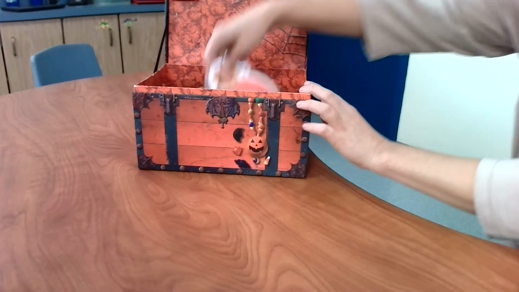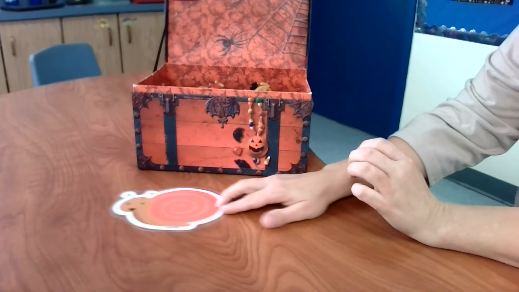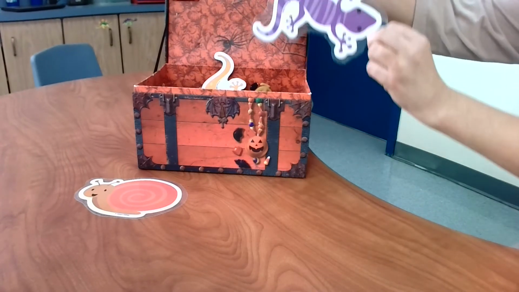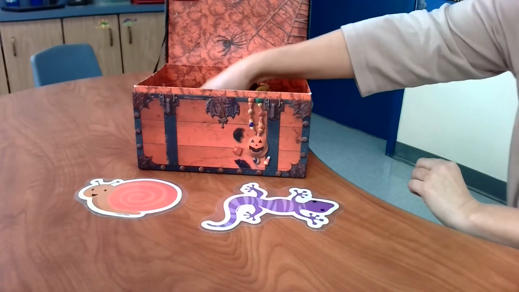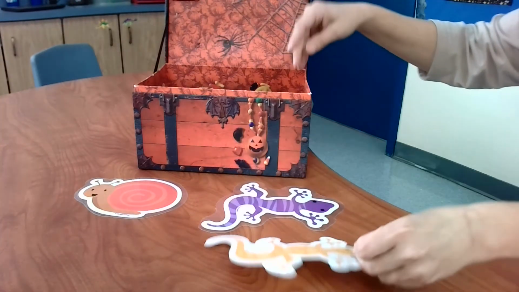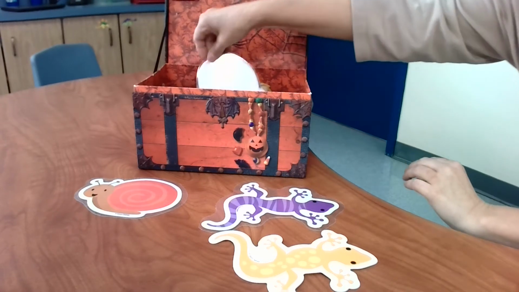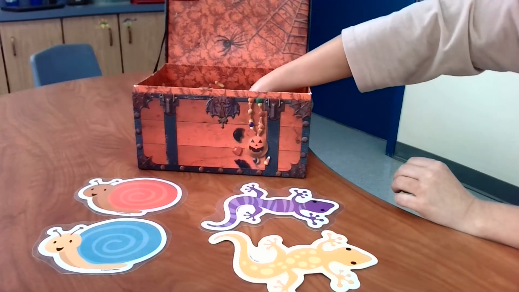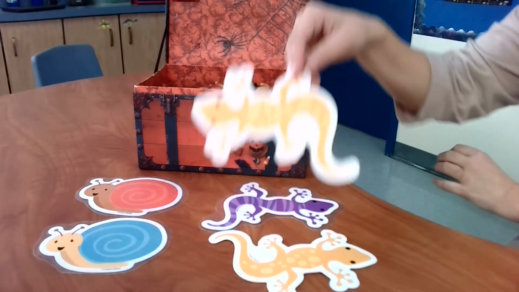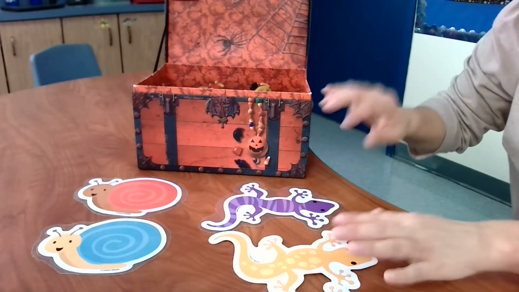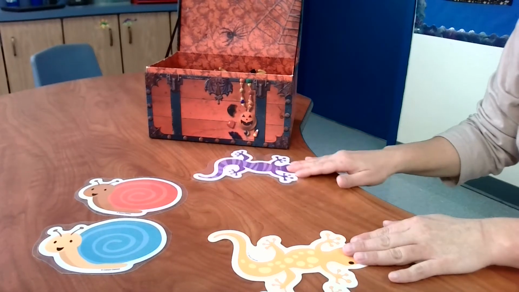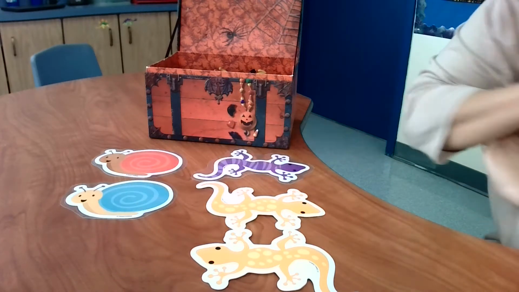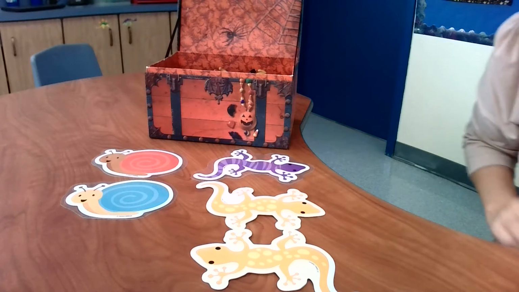I'm going to reach in there, and I have a snail. I'm going to keep pulling out some creatures. Lizard. Another lizard. Snail. And last creature, another lizard. It's facing the opposite direction. I'm going to scooch our trunk o' treats back so you can see all of our creatures that we pulled out. Okay, so now I'm going to count the objects that we have.